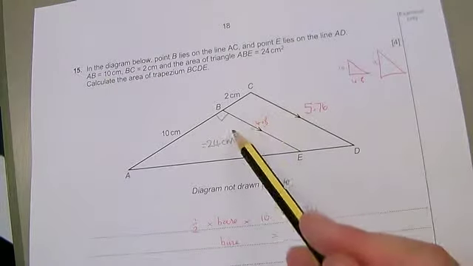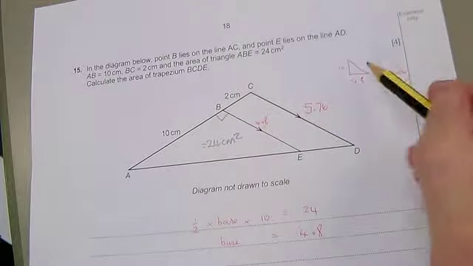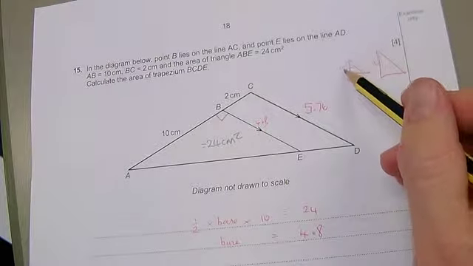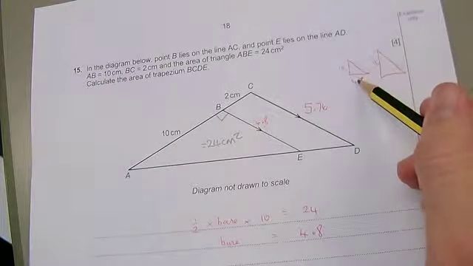Now, this is similar triangles, but it's just not obvious to see. I've drawn them by the sides, split into two separate ones. So this is 10, and I've just found that's 4.8.